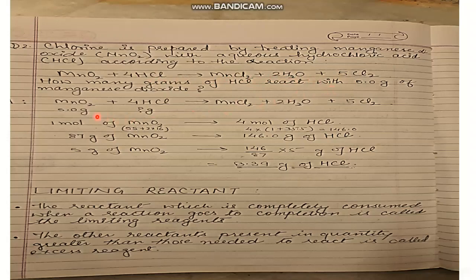So now the relationship will be made between MnO2 and HCl because that has been asked in the question. So 1 mole of MnO2 reacts with 4 moles of HCl. If I correlate this information in terms of grams, it will be 87 grams of MnO2 reacts with 146 grams of HCl. So 5 grams of MnO2 is reacting with 8.39 grams of HCl.